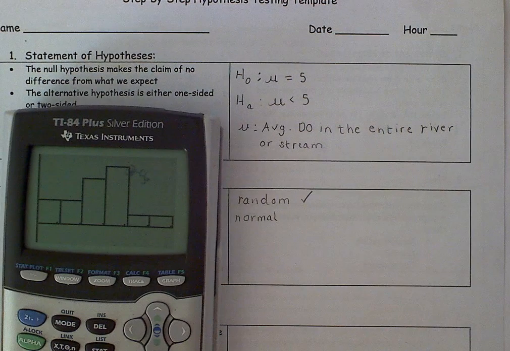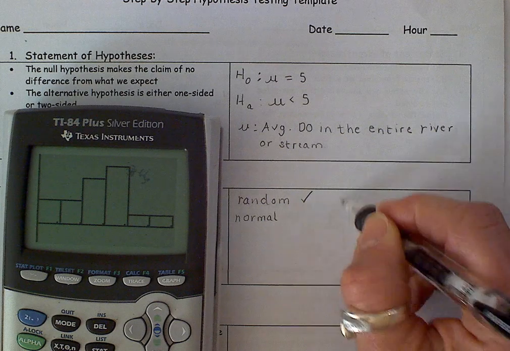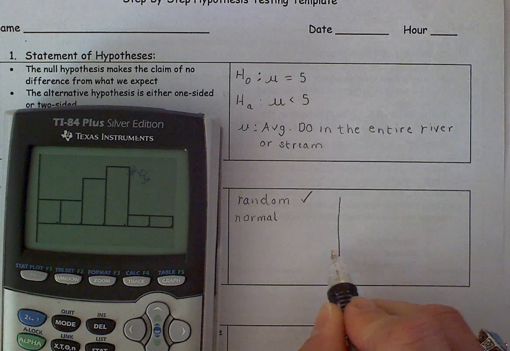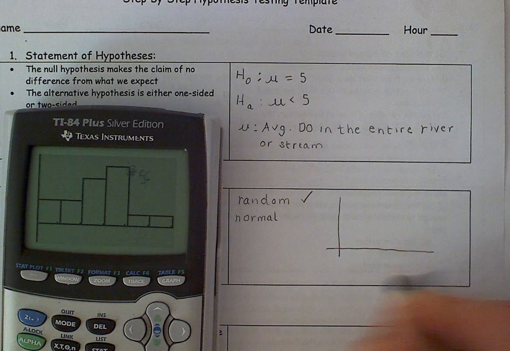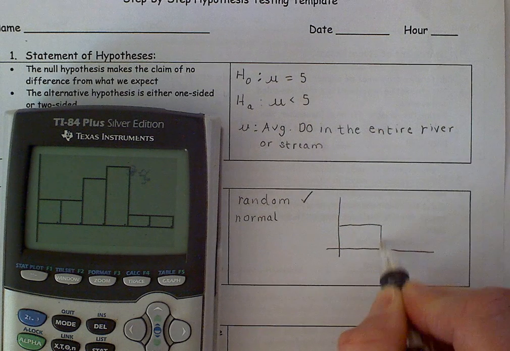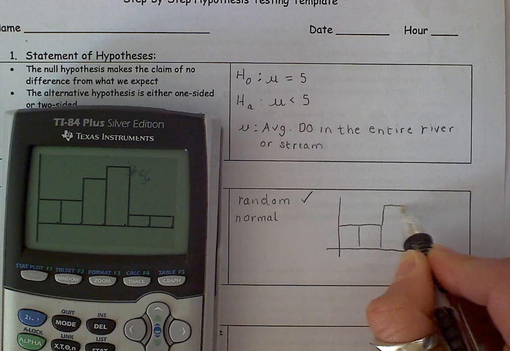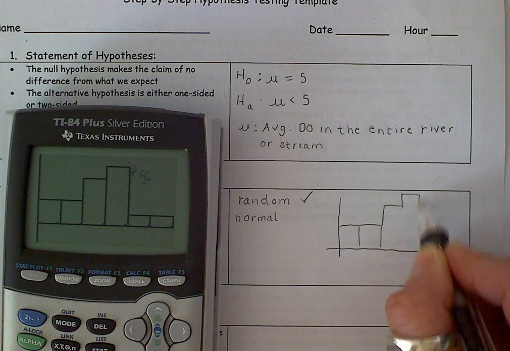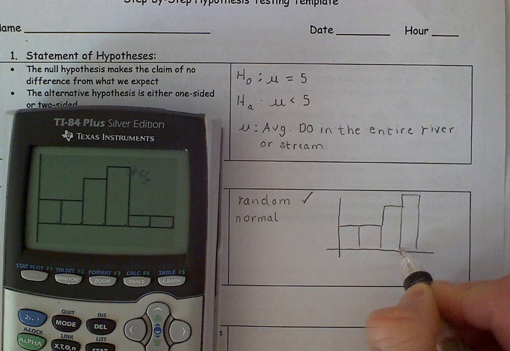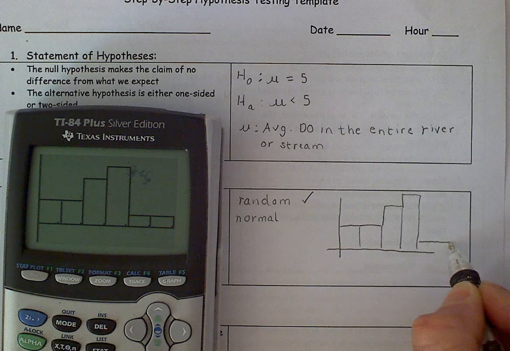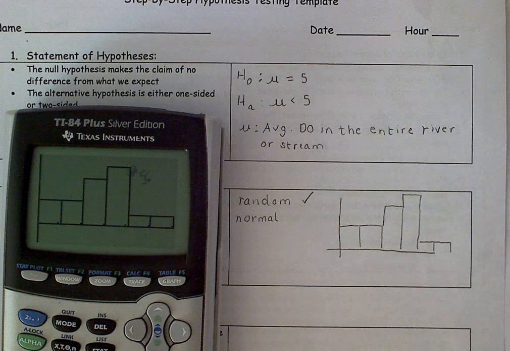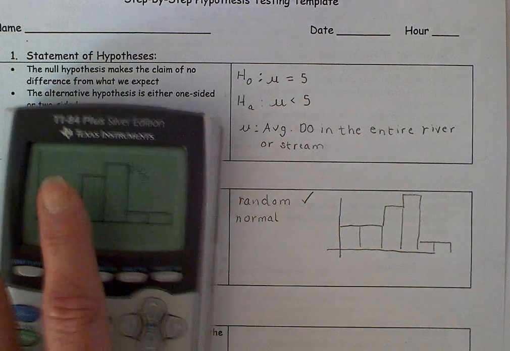So I'm going to draw a little sketch. It doesn't have to be perfect, but should give proof that we did in fact check this distribution. That looks like it. And so I'm going to say that because I don't see any strong skewness or outliers, normal is satisfied.